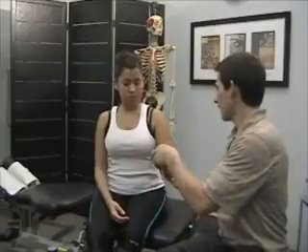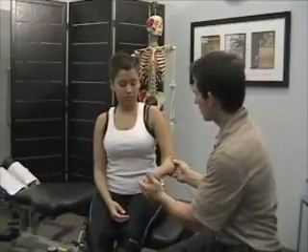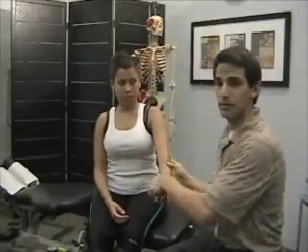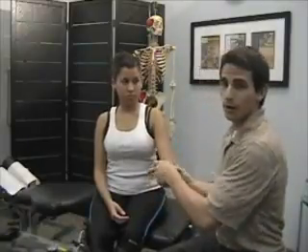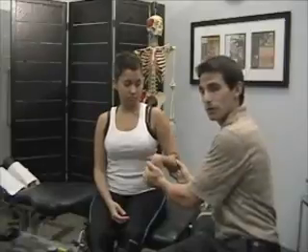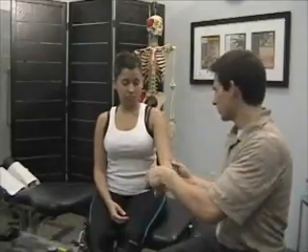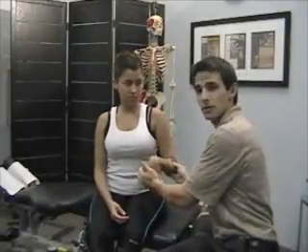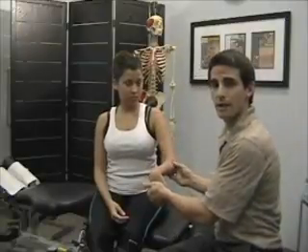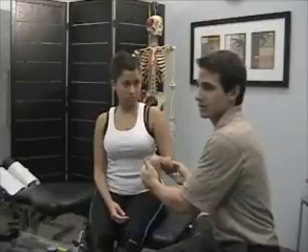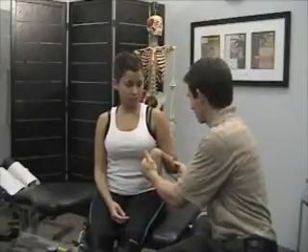So I'm going to show you how an active release technique provider would treat extensor tendonitis. What happens with extensor tendonitis is there's a lot of scar tissue built up within the extensors of the forearm. It's really critical to get rid of the scar tissue before you have the patient start to stretch. And stretching is a really good prevention tool in this type of injury. However, without active release technique, stretching is not going to do hardly anything.